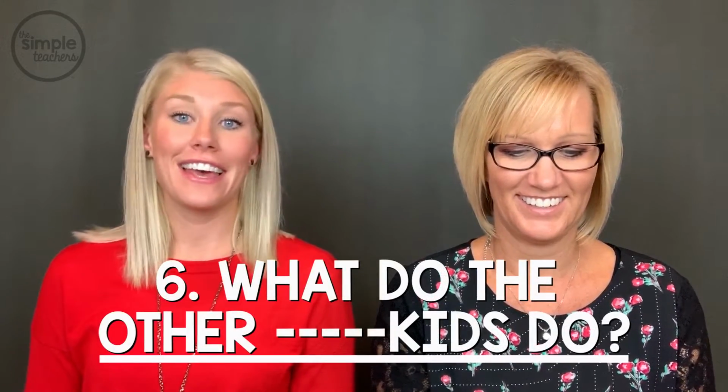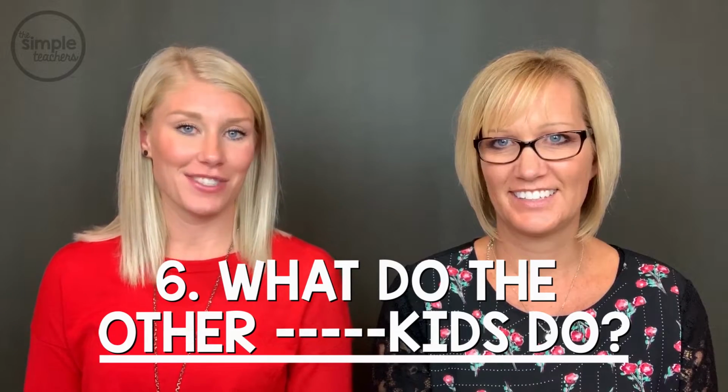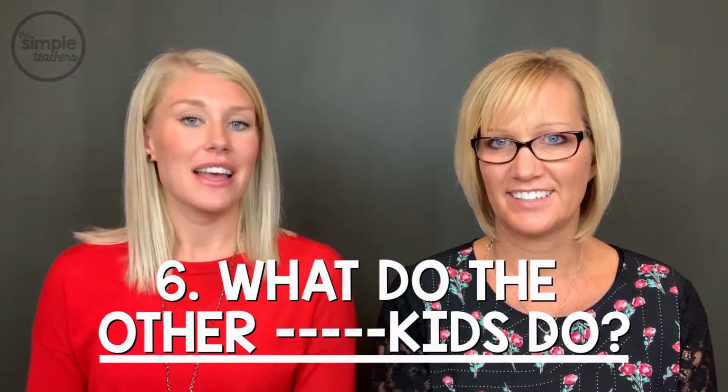We scratched the surface. So step number 6 is, what do the other kids do while you're teaching that small group? Yes. So this is where centers can come into play. Make sure the things you are giving them are meaningful and authentic. Make sure you have procedures built in. There's a huge variety of things you can do with your centers. Make sure they're meaningful. Kids are successful with what you have them doing.